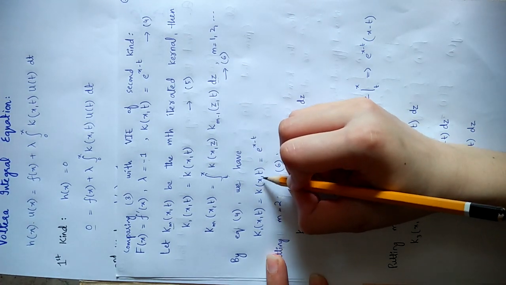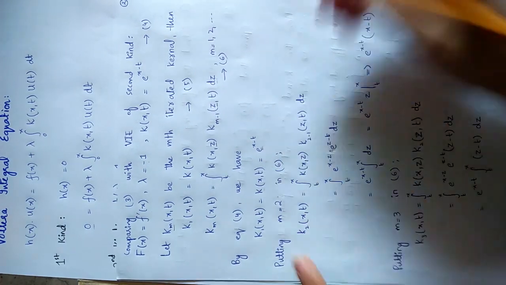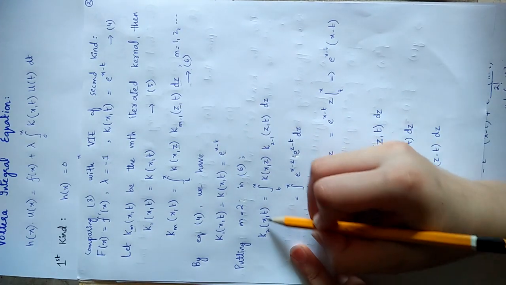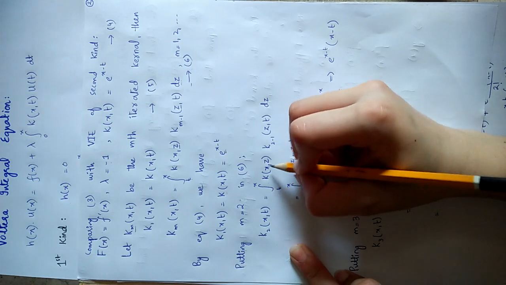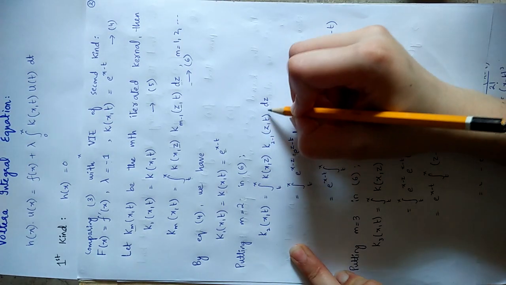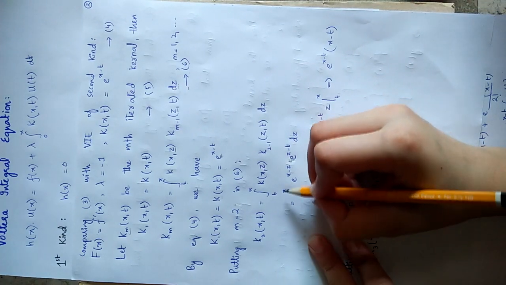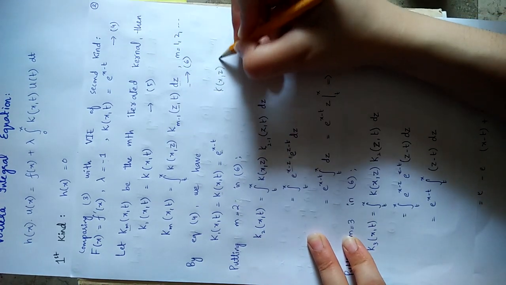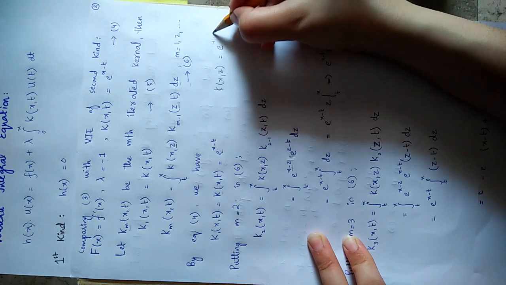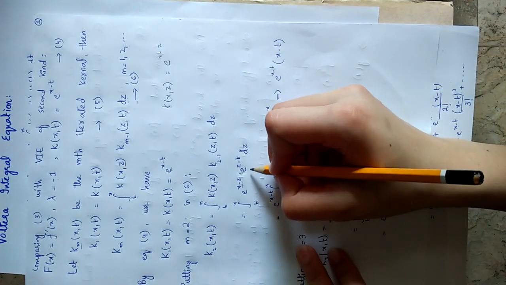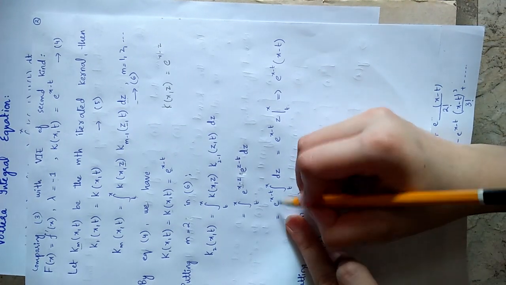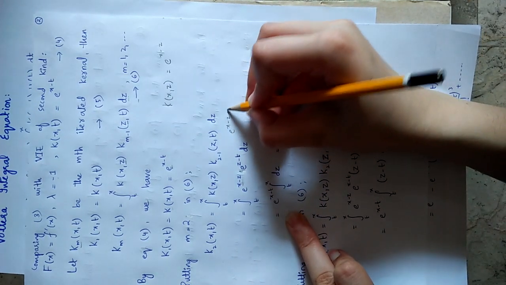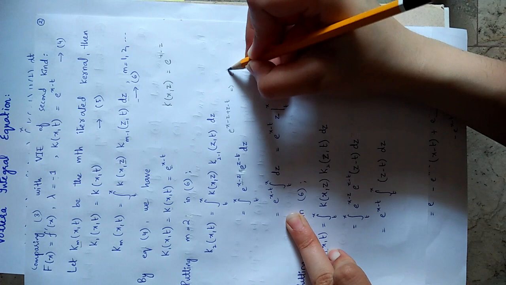By putting m = 2 in equation 6, K_2(x,t) is the integral from t to x of k(x,z) K_(2-1)(z,t) dz, which is the integral from t to x of e^(x-z) e^(z-t) dz, where k(x,z) is e^(x-z). This gives e^(x-z+z-t), which comes to x minus t.